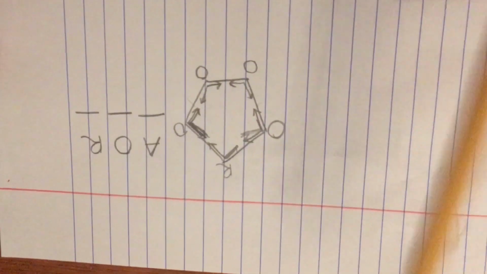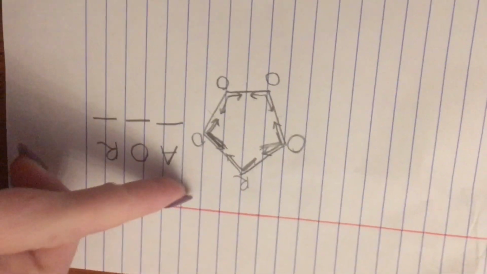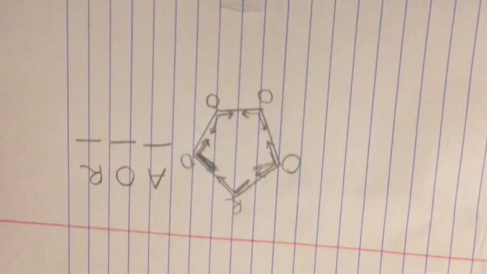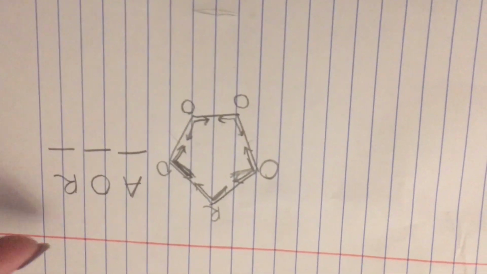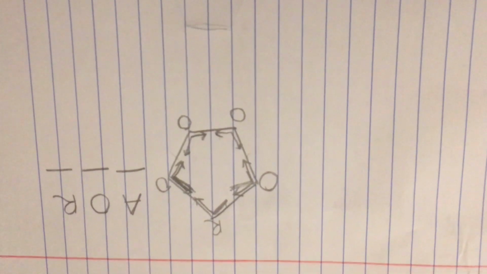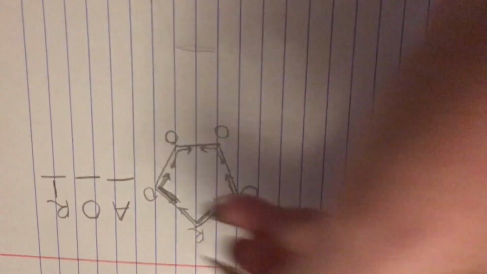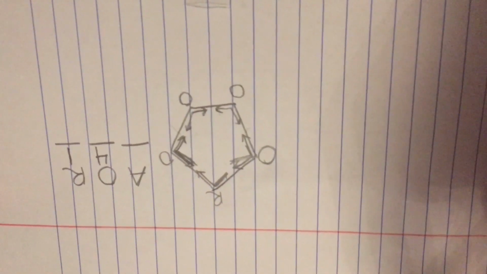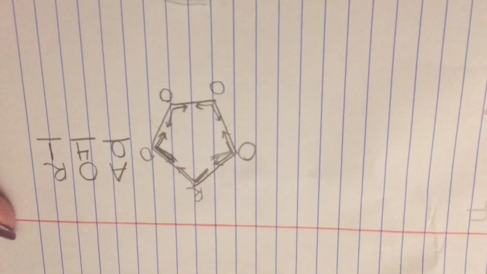So one obtuse. Now in their homework, to the right side, you'll see these columns, A, O, R. That just stands for A for acute angle, O for obtuse angle, R for right angle. So we're going to count them up. We got one right angle. So I'm going to come over here. One. We got 1, 2, 3, 4 obtuse. And we have no acutes, so 0.